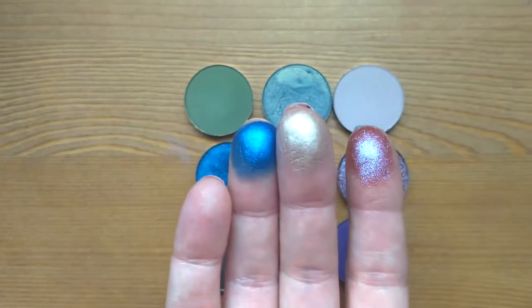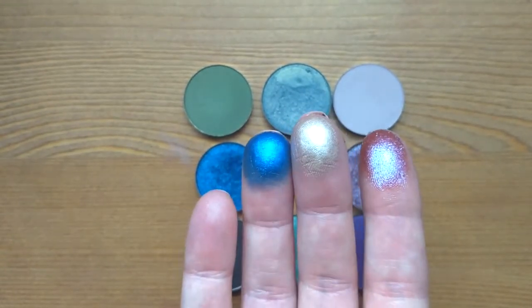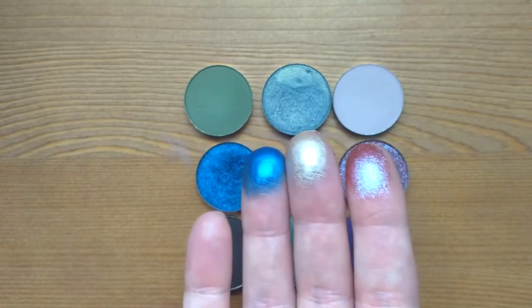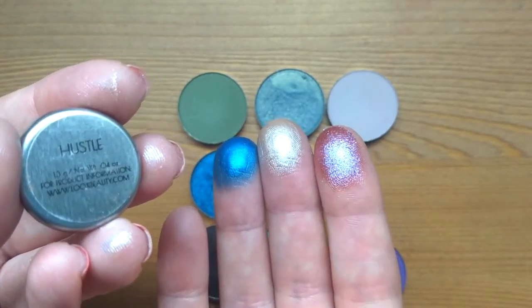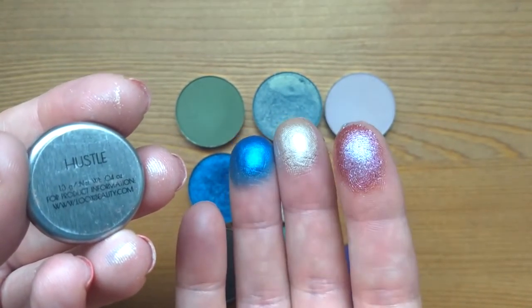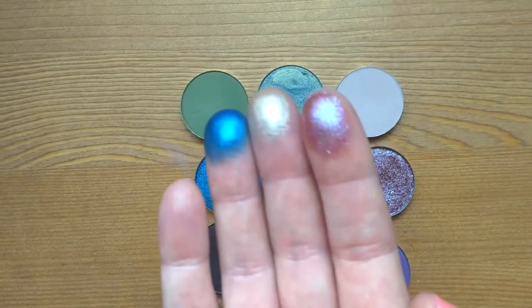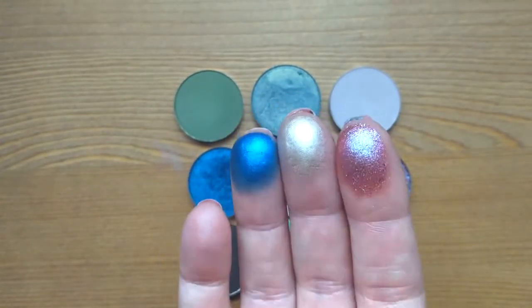It's the center shade here, and you can see it's kind of a warm, peachy champagne metallic. And then the last shade over here is Hustle, and it has a bit of a warm base, and then it's pretty pink. It's like a fuchsia pink with a light blue glittery finish.